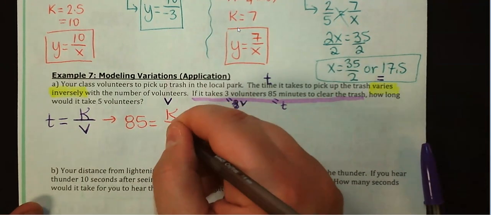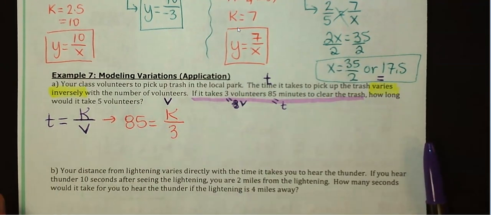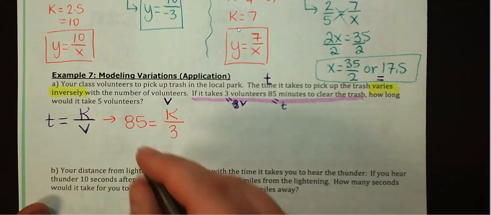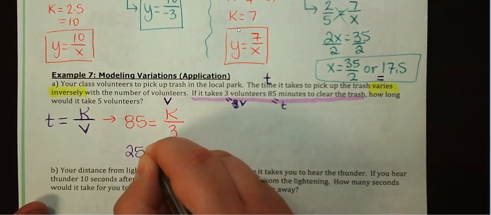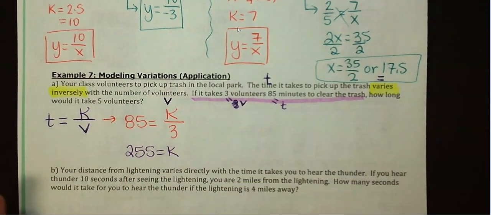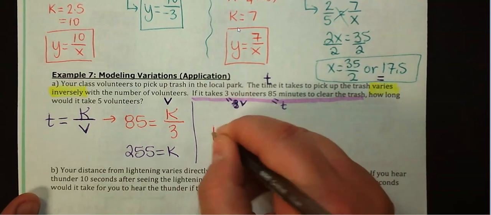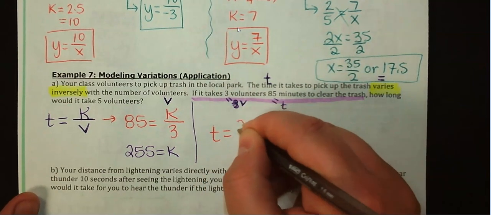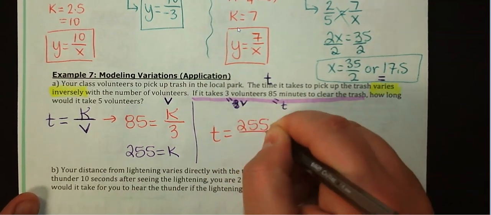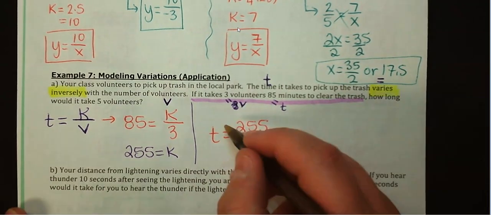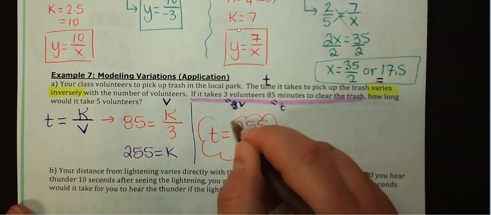But I know that 3 volunteers can clear the trash in 85 minutes. All I got to do to find K real quick is multiply both sides by 3. So this ends up being 255 as my K value. All right, so just a general equation for this situation: the time it takes to clear the trash is going to be 255 divided by the number of volunteers. So that would be a general formula for this.